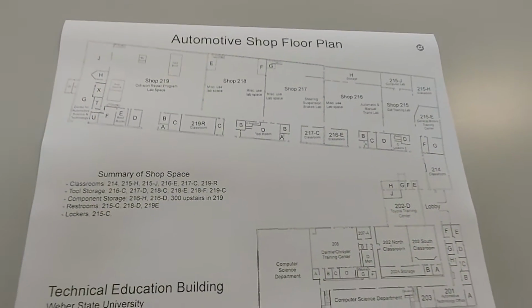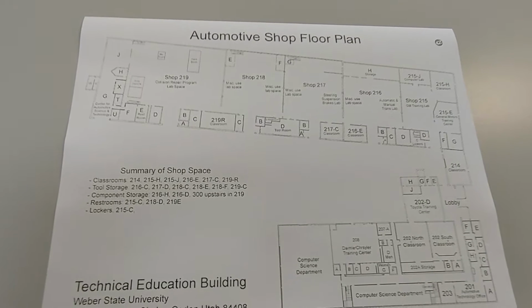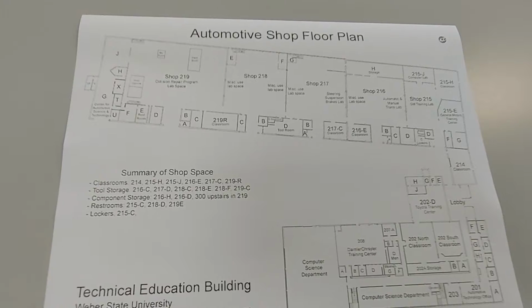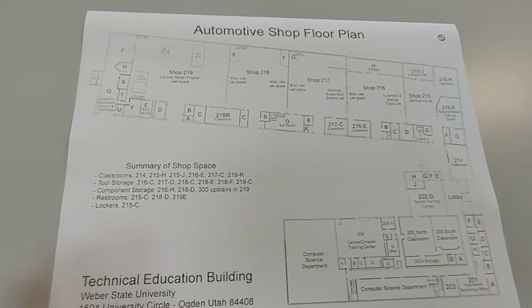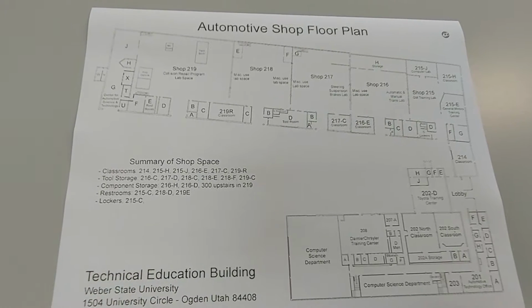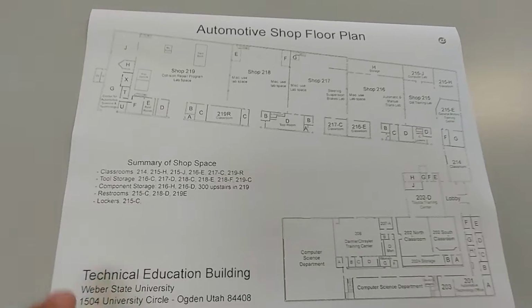Here is the floor plan, where you can see the layout of the machine or the tool or the workshop. So it's basically like a map where you can show the arrangement of machinery or tools. Here is an example of a floor plan.